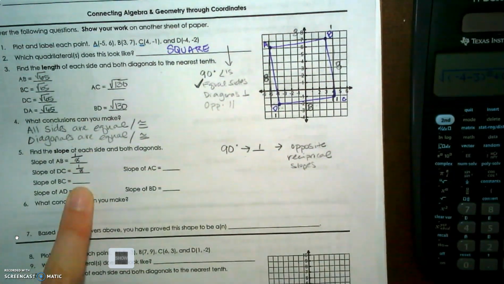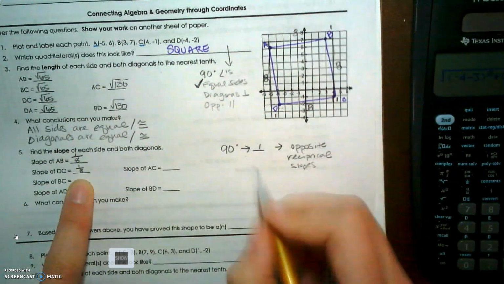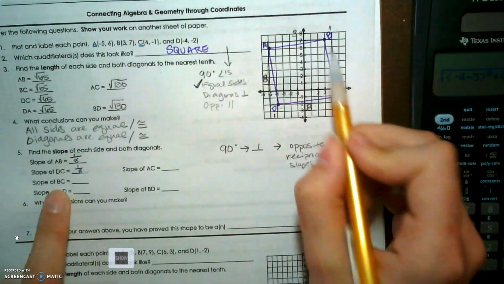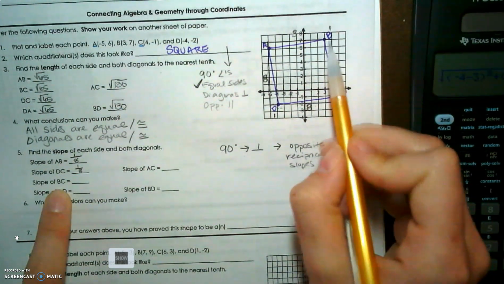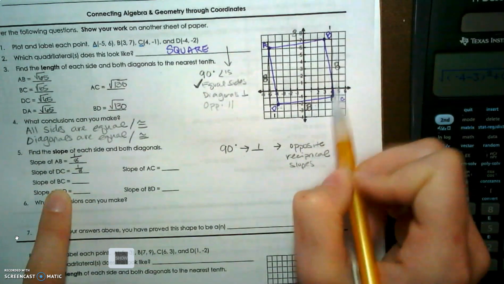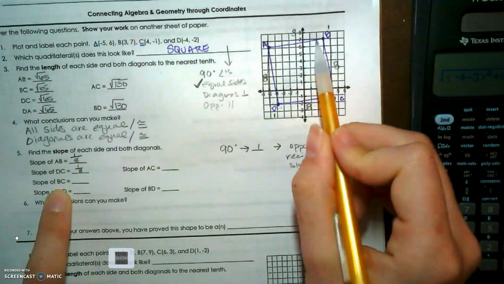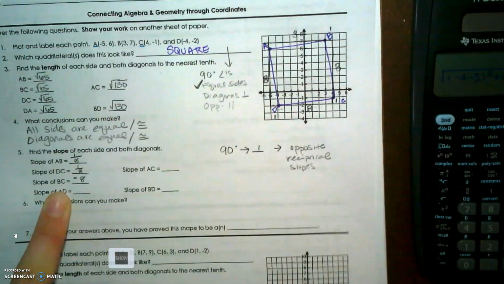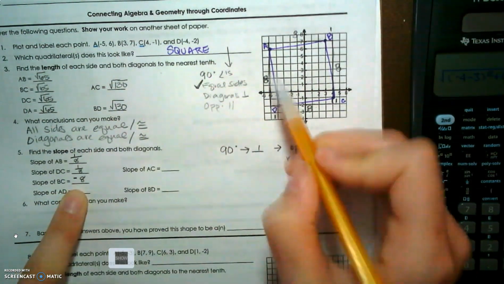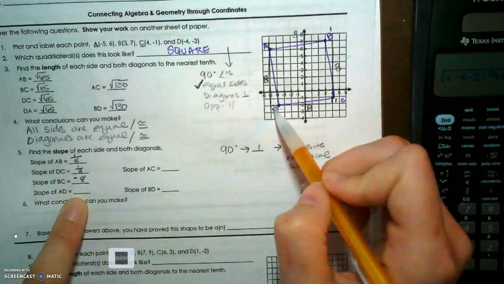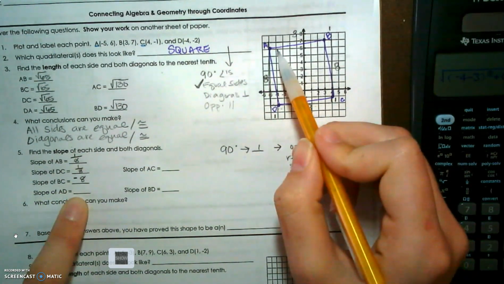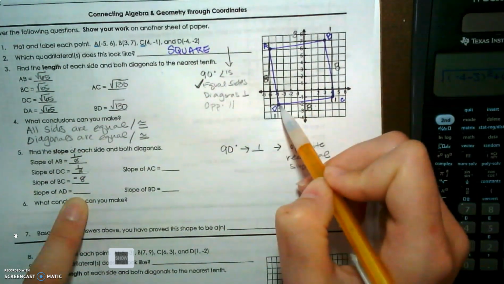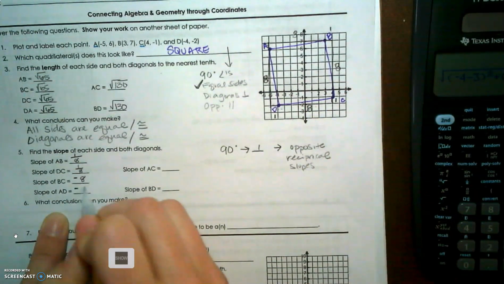BC, we're going to rise 8, but go to the left 1. When I go to the left, that's negative. So that's -8. Same thing here for AD. I could fall 8 and go to the right 1. But if I'm falling 8, that's -8.